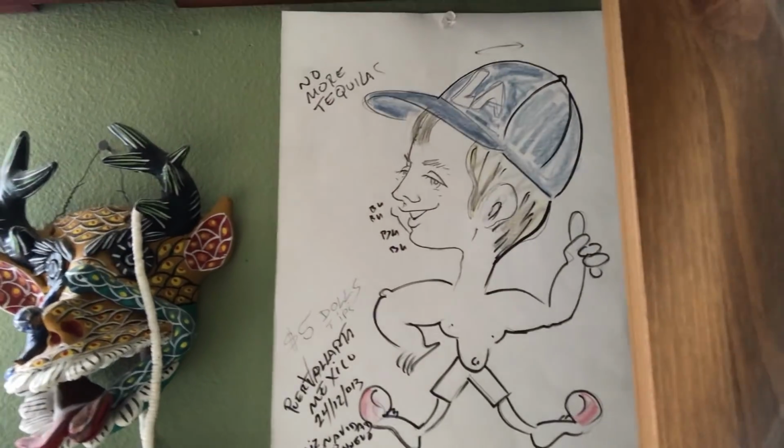But we got some cool caricatures from back in the day talking about Luke don't drink no more tequila. Man, we got OG Luke photos with Santa and stuff with the bowl cut and my bro. Man, this room's got some throwback moments in it.